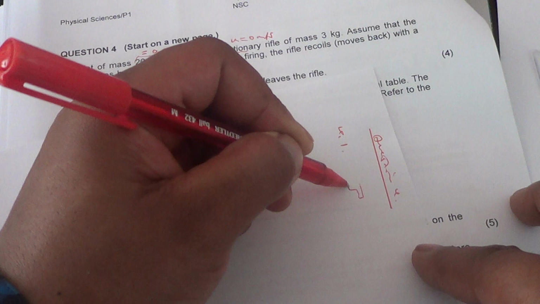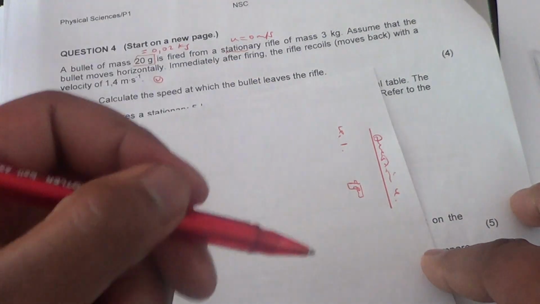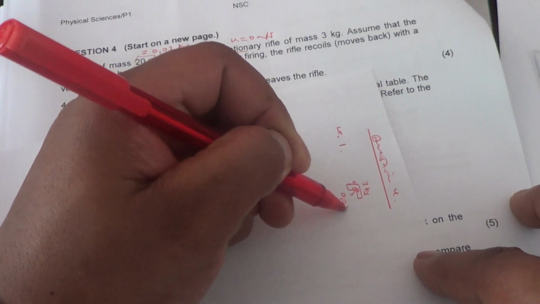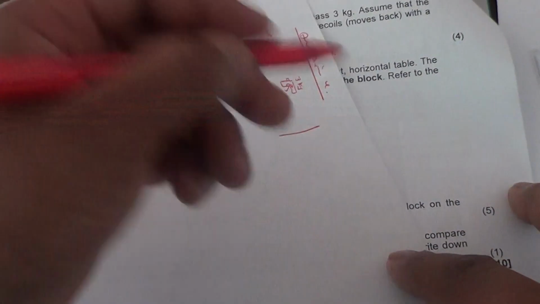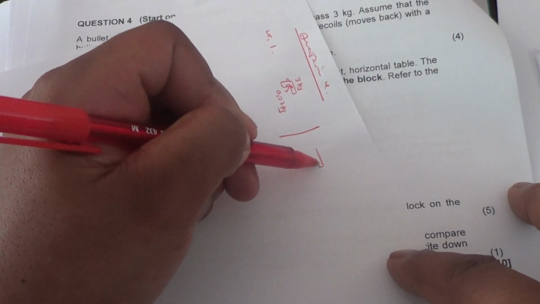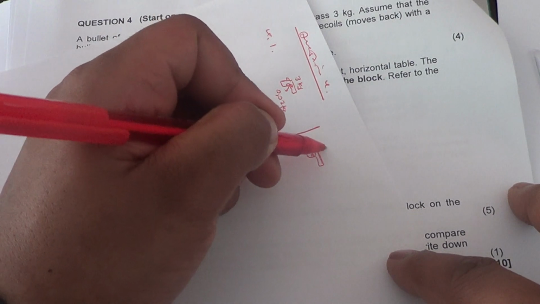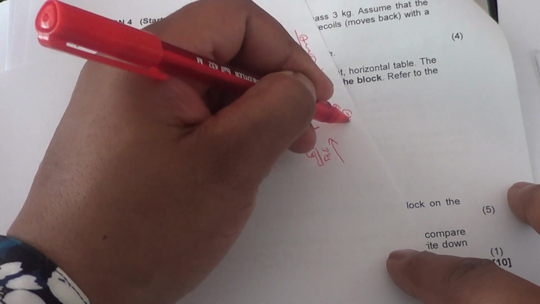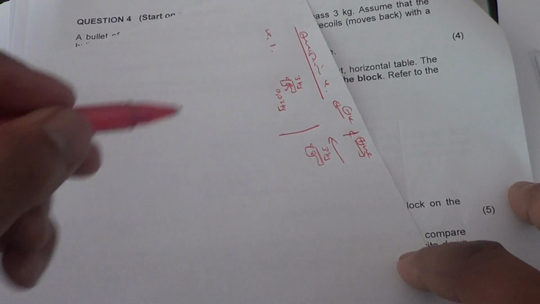So 4.1, we now know that we have a gun here, whatever it looks like. And then it has a bullet. This is before. It's stationary, so it's 3 kgs. And that one we know is 0.02 kgs, okay? And they are both stationary. And then after the collision, we now have the gun. Yeah, it looks ugly, man. Don't worry though. We have the gun, which is 3 kgs, but it's moving. So we're going to choose to the left as negative and to the right as positive. So always state your choices there.